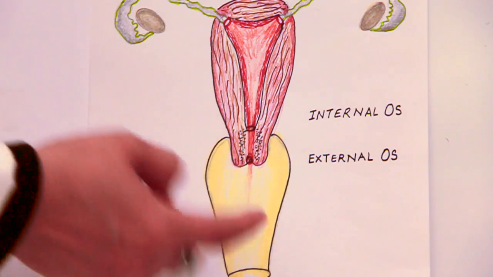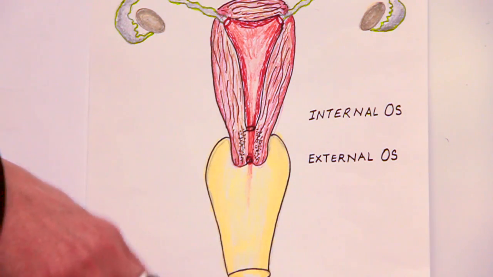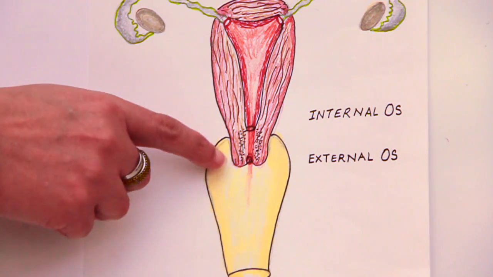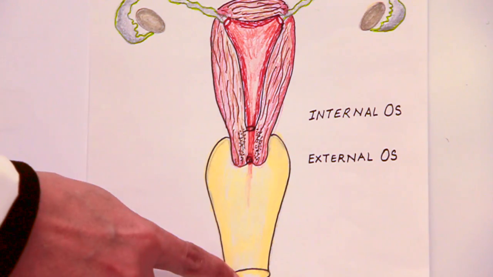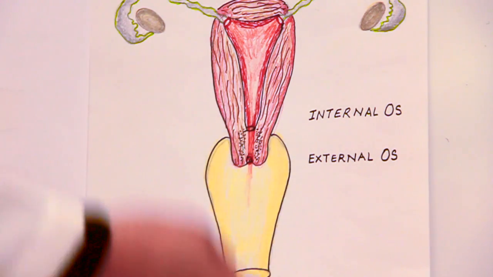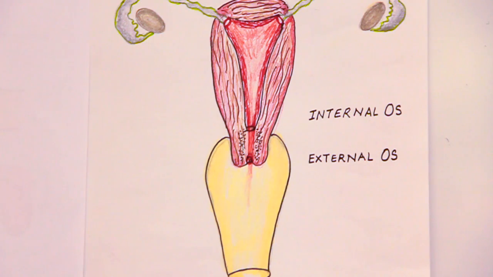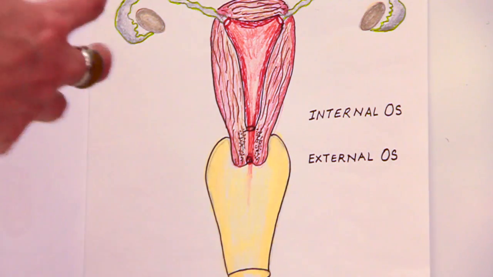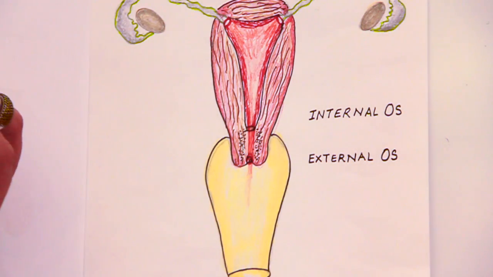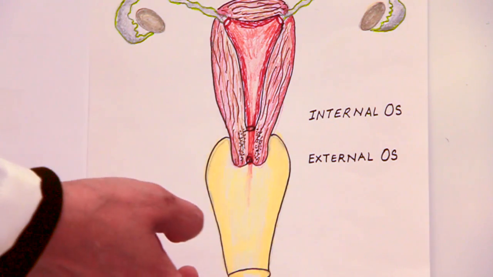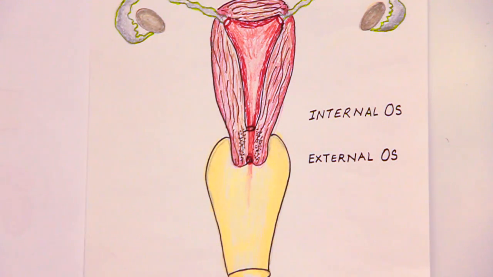And this vaginal part or intravaginal part is also known as the ectocervix, because we know that the vagina is communicating with the exterior of the body. So ecto means anything which is in contact with the external environment, and endo is in communication with the internal environment of the body. So this is the ectocervix, and this part is the endocervix.